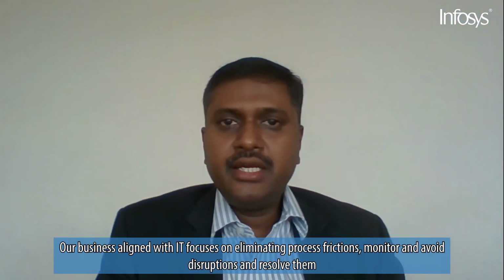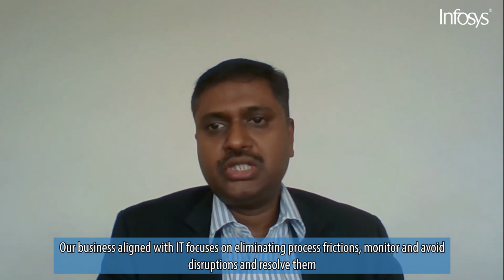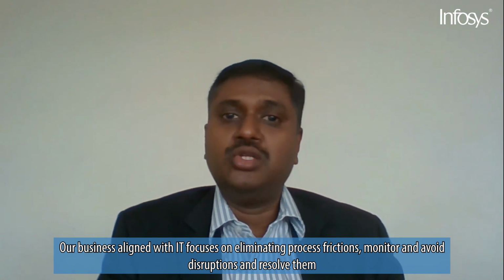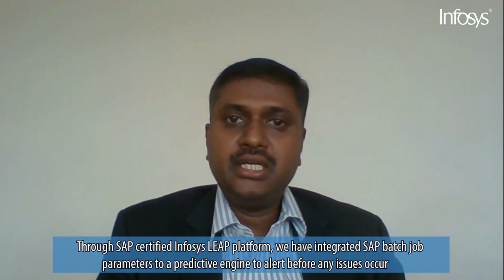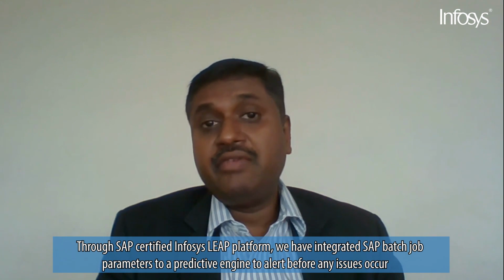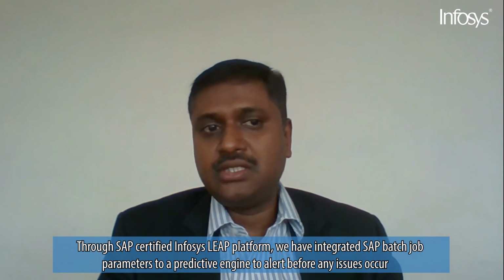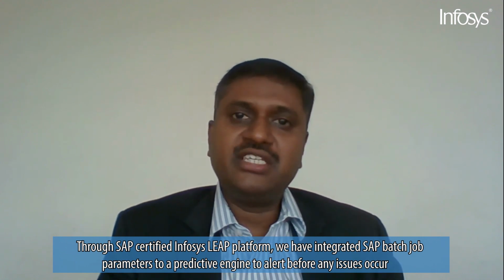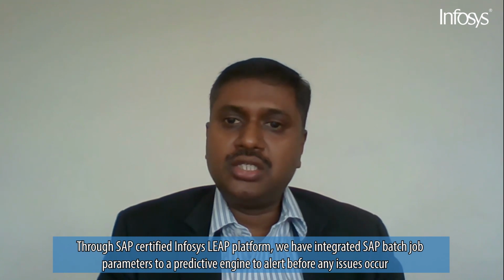On business-aligned IT, we focus on improving process frictions, and monitor and avoid disruptions or resolve them. Through our proprietary SAP-certified LEAP platform, we have integrated SAP batch job parameters to a predictive engine which predicts what could go wrong in the system and takes necessary action to avoid it or alert before issues could occur. With our IMDM, Intelligent Master Data Management, and its tight integration with the LEAP platform, we can do master data completeness and anomaly detection automatically so that downstream transactional issues can be avoided completely.